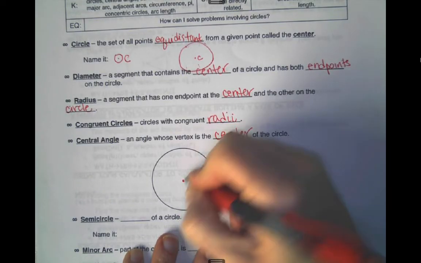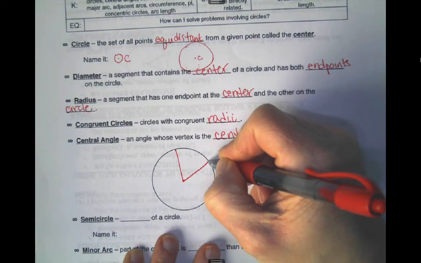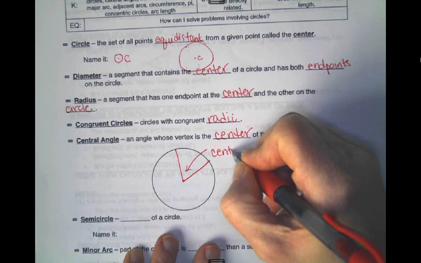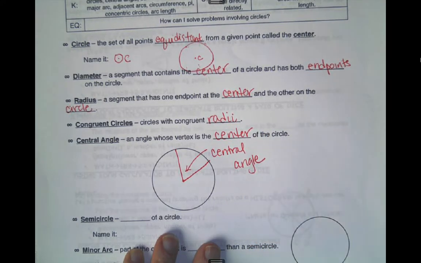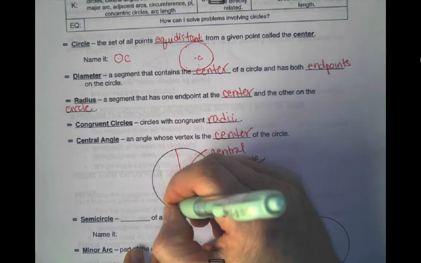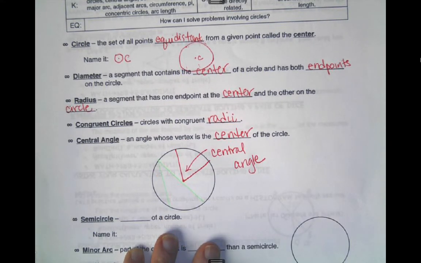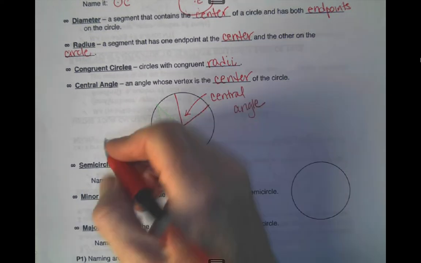And then a central angle is an angle whose vertex is the center of the circle. So if here's my center of the circle, if I make an angle like this, right here is a central angle. So if I had an angle like this, and the vertex is not the center of the circle, that is not a central angle. So the vertex of that angle has to be the center of the circle.